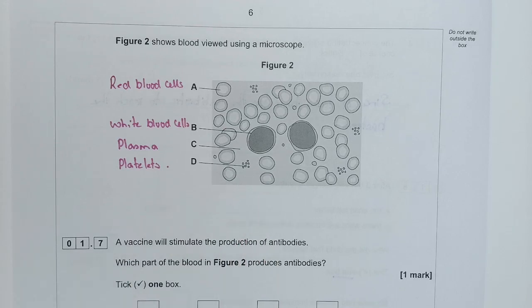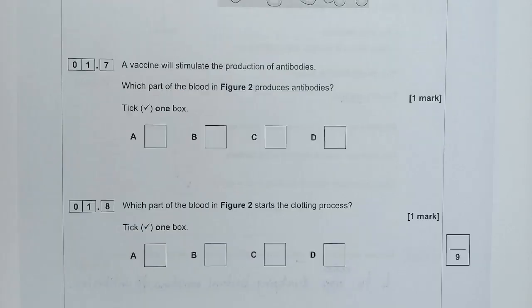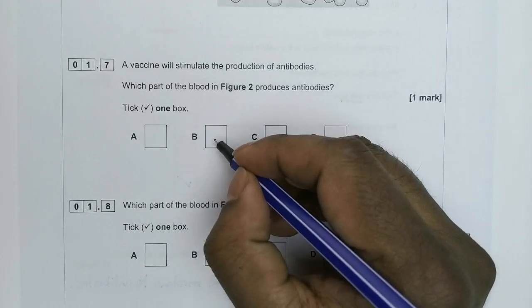Plasma is where you get most of the nutrients dissolved. It carries dissolved nutrients. It also carries carbon dioxide as well. Platelets, which are responsible for making blood clots. So let's have a look at question 1.7. A vaccine will stimulate the production of antibodies. Which part of the blood in figure 2 produces antibodies? So those would be white blood cells, which was B.